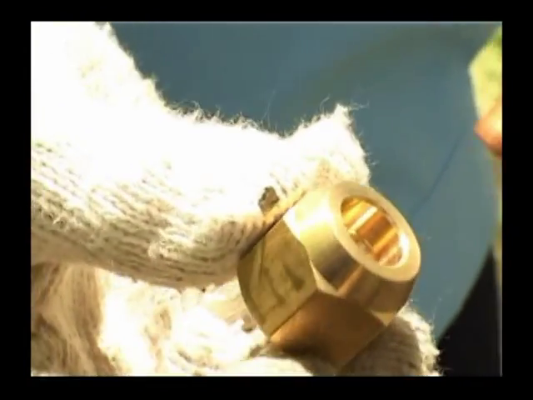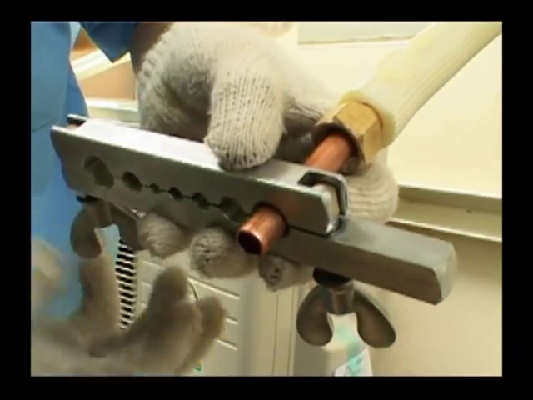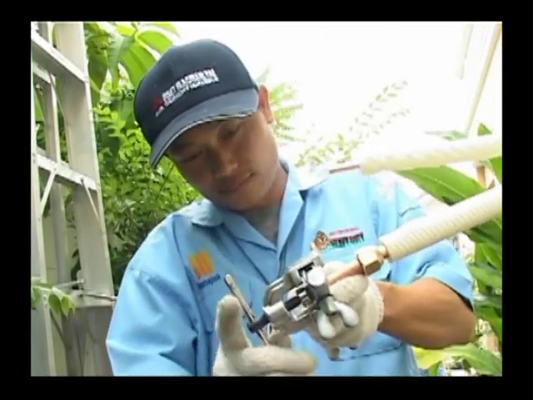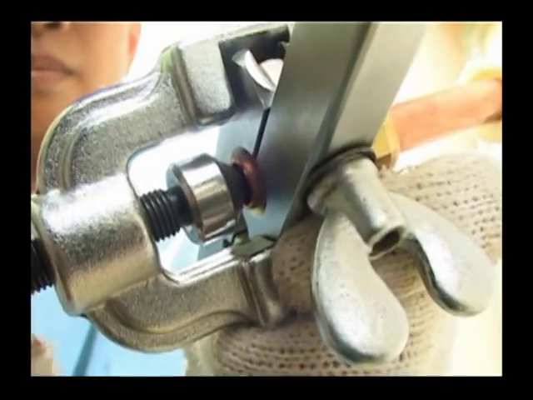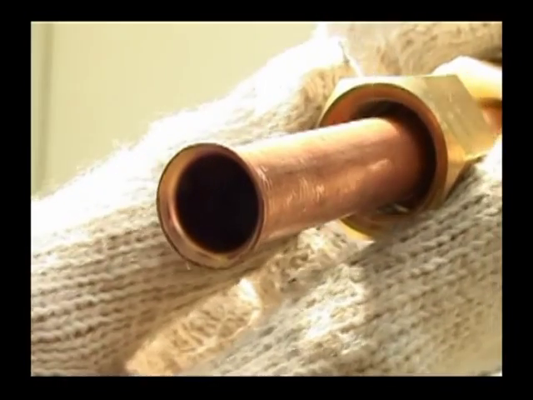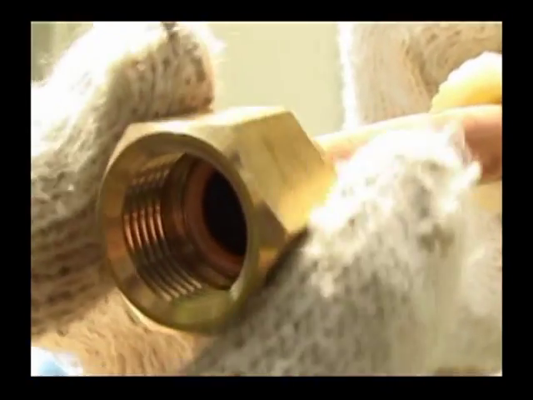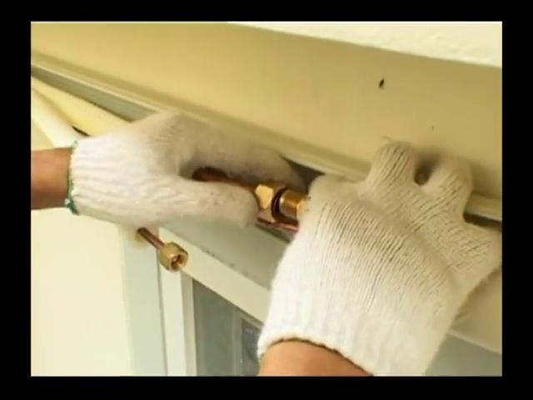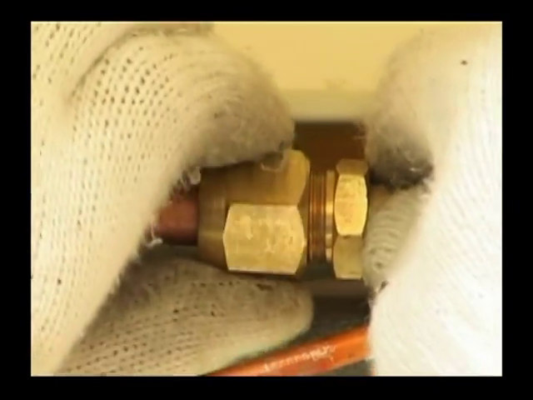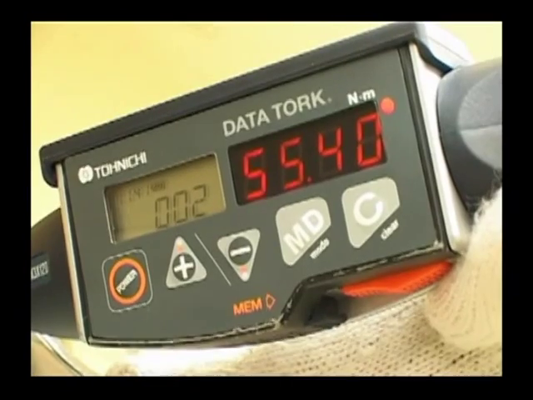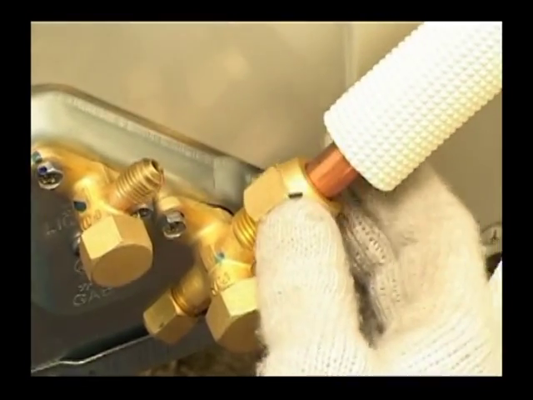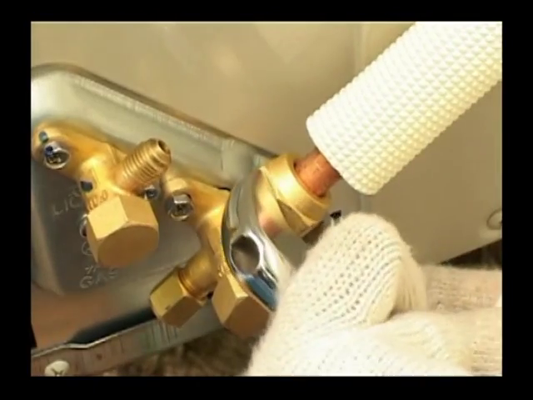Insert brass flare nuts onto the tubes and punch the tips of the pipe with a swaging tool. Then flare their ends with a flaring tool. When the tubes are flared completely, apply lubricant to the nuts and use a torque wrench to fasten the nuts to the unions that connect the tubes with the indoor unit. Then fasten brass flare nuts to the service valves of the outdoor unit.